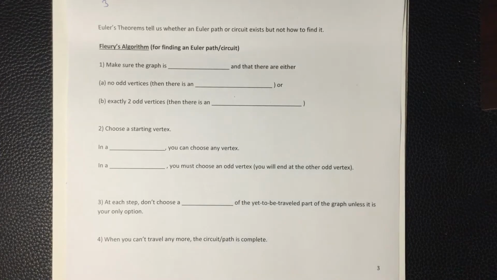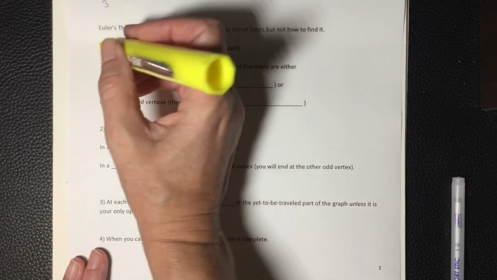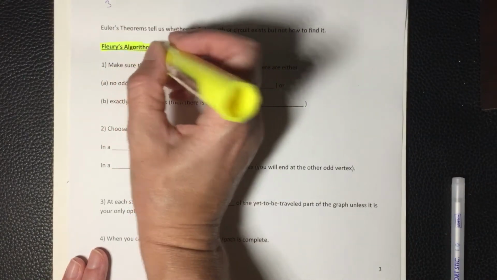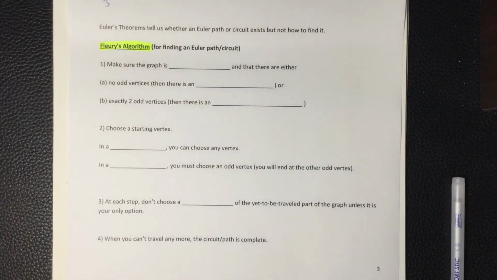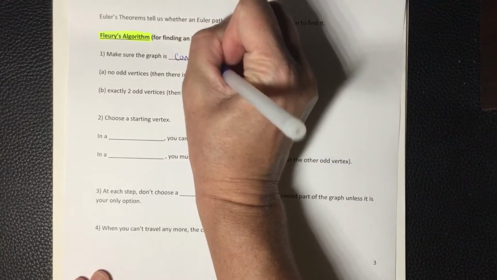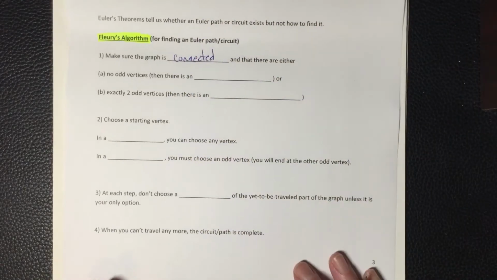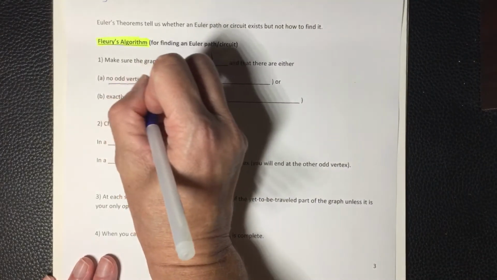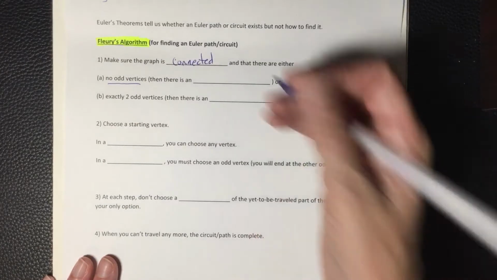In this video, we're going to look at how to find an Euler path or circuit once we determine that one exists. This uses a method called Fleury's algorithm, and it's kind of a common sense algorithm if you think about it. First, we want to make sure the graph is connected, and if it's not, we have to stop, and that there are either no odd vertices, meaning they're all even.